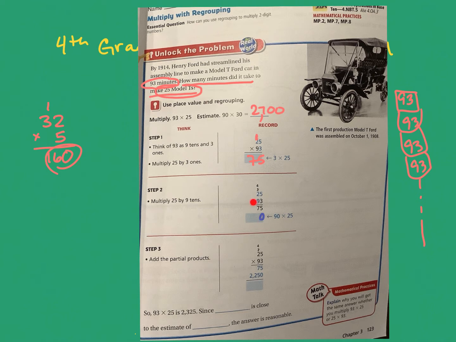We'll do the 9 times 5, because we already put the 0 there. 9 times 5 is 45. And then the 9 times 2 is 18 plus 4 more, 19, 20, 21, 22.